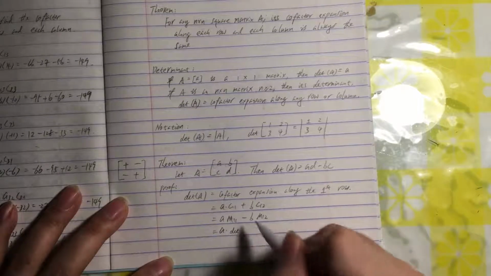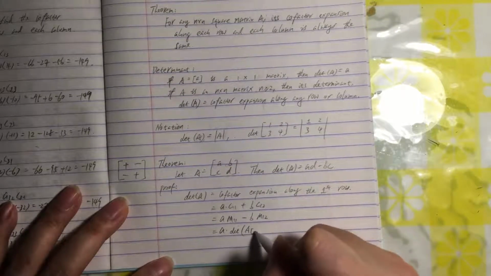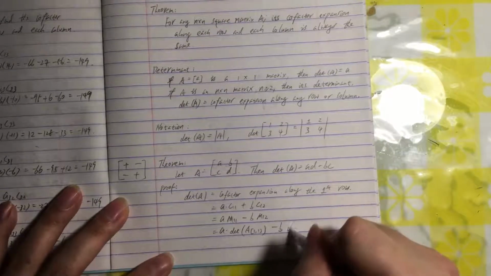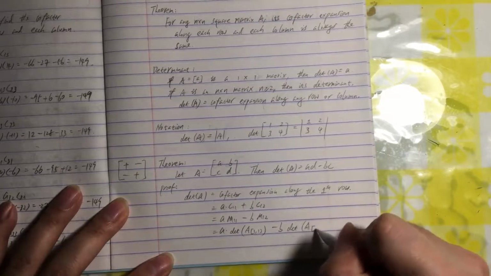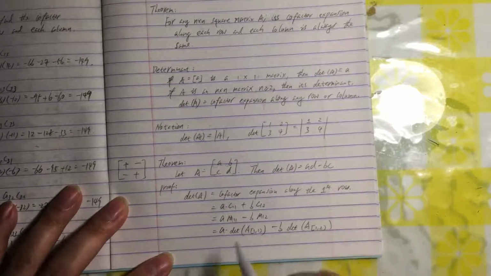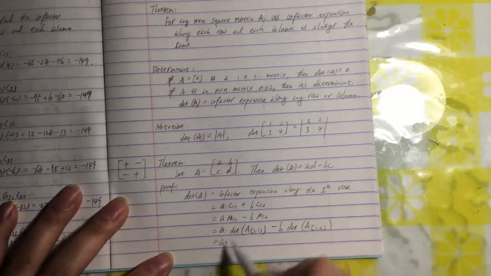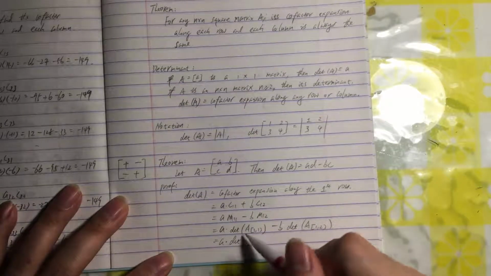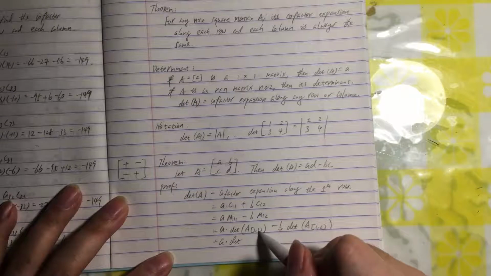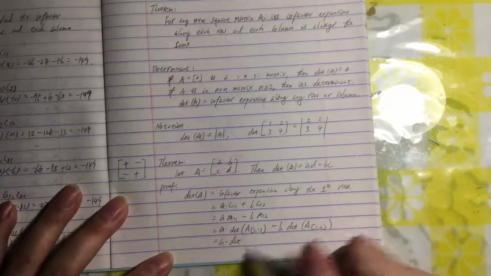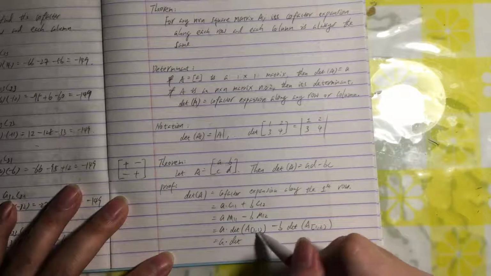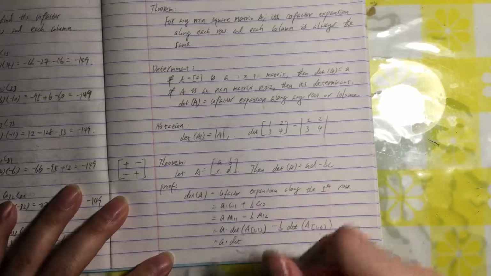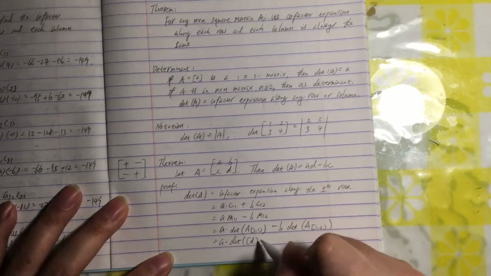M11 is the determinant of the submatrix A sub 1,1. M12 is the determinant of the submatrix A sub 1,2. The submatrix A sub 1,1 is the matrix obtained from matrix A by removing the first row and the first column. If I remove the first row and the first column, what's left is D, a 1 by 1 matrix D.